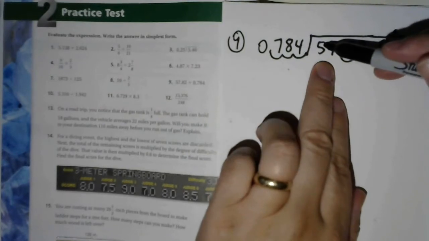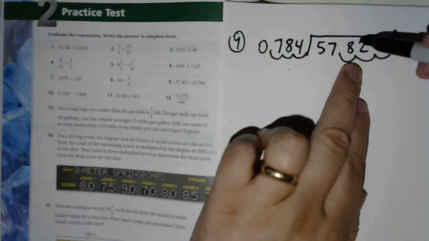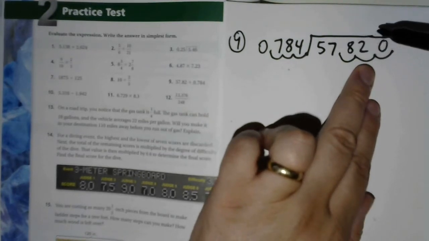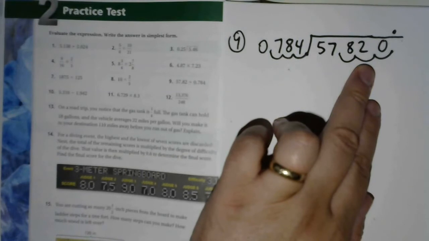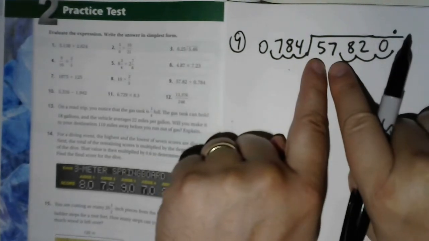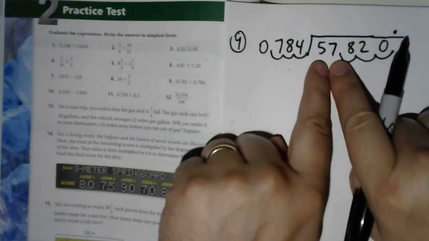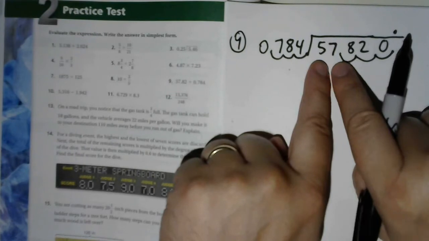Now we divide. Some people are frightened by division, but don't be scared. Just take it one step at a time. So 784 doesn't go into 5, doesn't go into 57. It actually doesn't even go into 578, but I'm guessing it goes into 5,782. How many times? I do not know. So I'm going to look at this first number, 7. Our first numbers are 57. 7 does go into 57, right? So I could think maybe it's 8 times. I'm going to guess maybe under that. I'm going to guess 8.